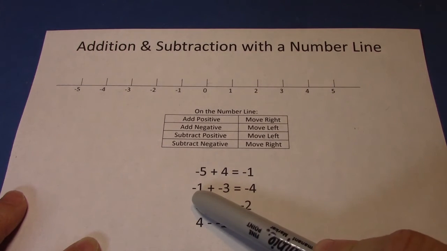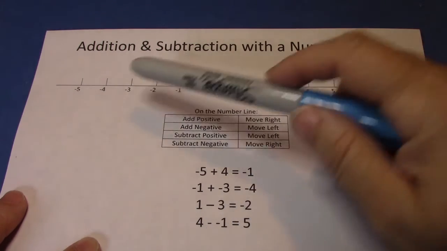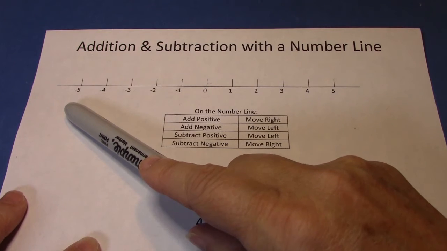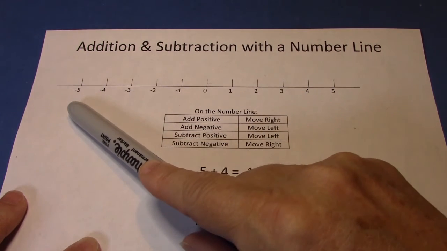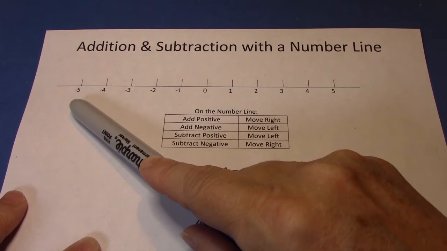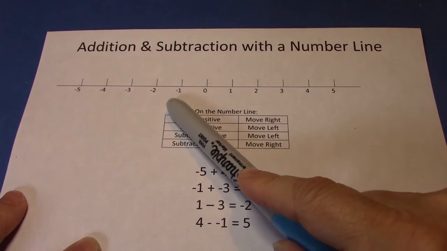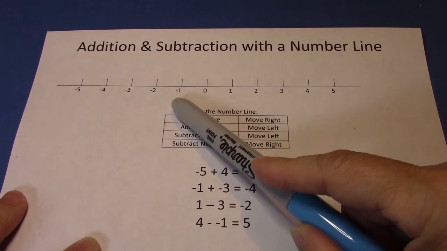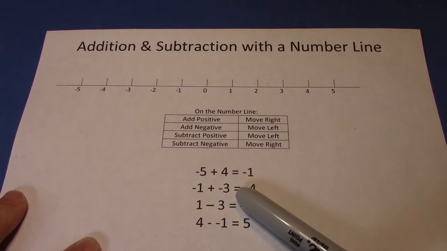So for example, negative 5 plus 4, that means we start at negative 5. That's the first number. We're adding 4. That means we're going to move to the right. We're adding a positive, 4 spaces. 1, 2, 3, 4. We land on negative 1. So negative 5 plus a positive 4 equals negative 1.